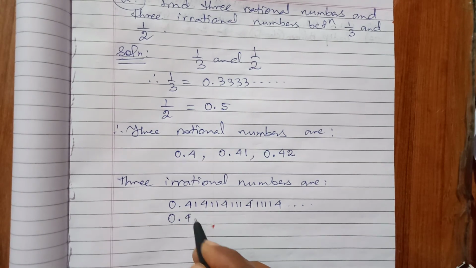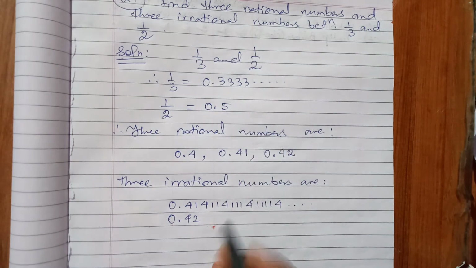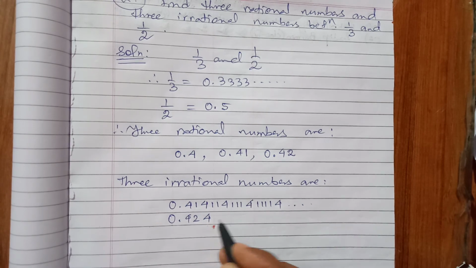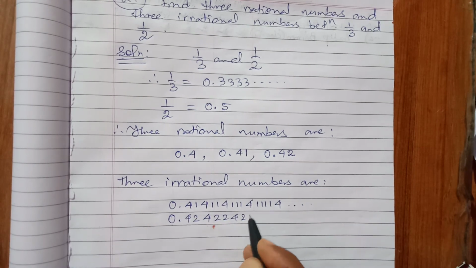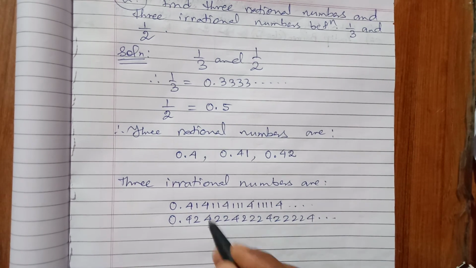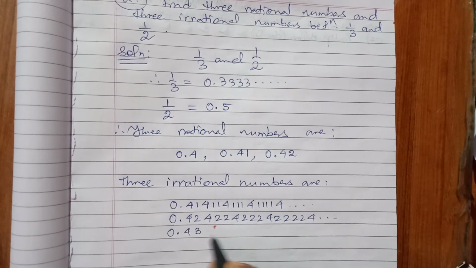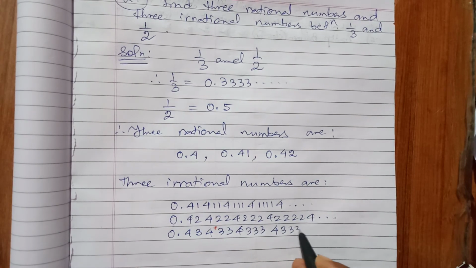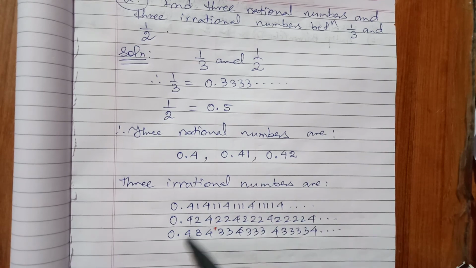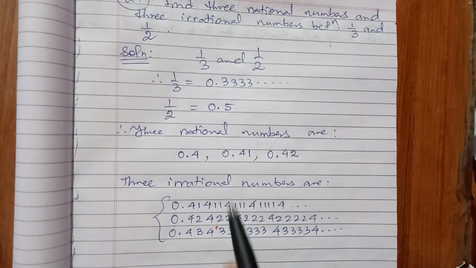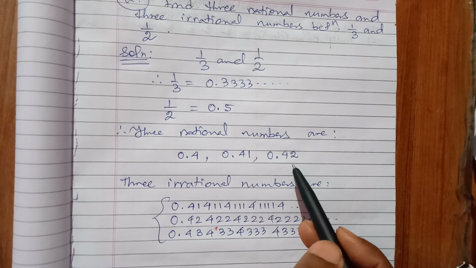The next, you write 0.42, which lies between these two rational numbers. Then keep one number fixed and keep increasing the other: 4 fixed, 2 increasing, double 2, then 4 single, then triple 2, 4 single, then four 2s, then 4 single. This is an irrational number, non-terminating, non-repeating. One more: 0.43, then 0.433, then 0.4333, then 0.43333, and so on. This is an example of a non-terminating, non-repeating decimal. So these are the examples of irrational numbers, and those are examples of rational numbers.